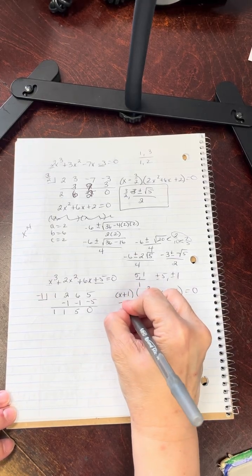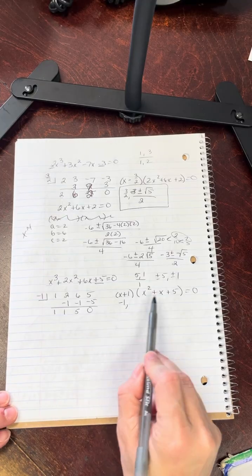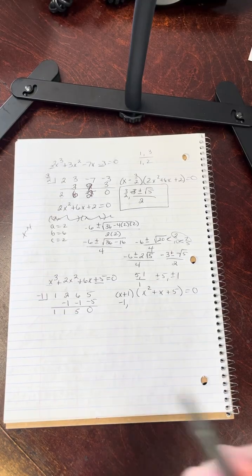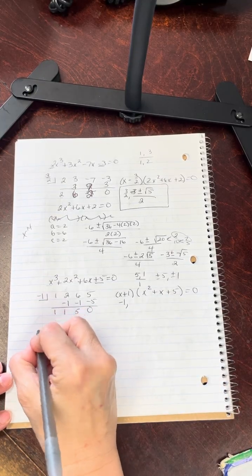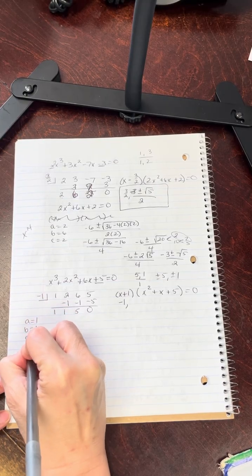So this answer I know is negative 1. Oh, and how many answers should I get? 3. Okay, so here's one of them. The quadratic formula will provide the other 2. So we have, I'll just list it: a is 1, b is 1, c is 5.